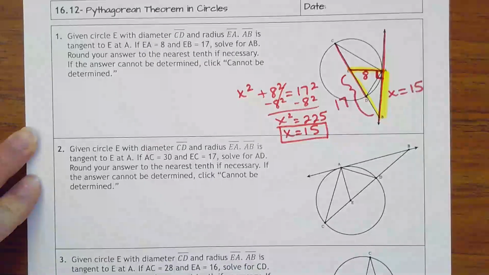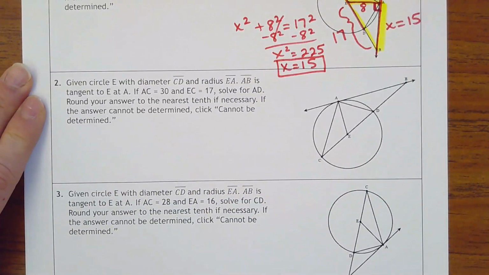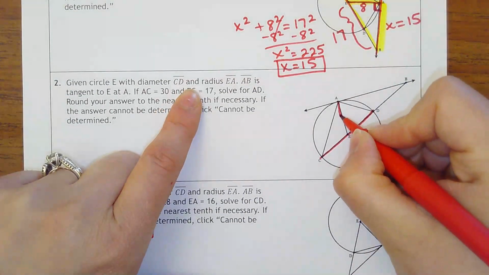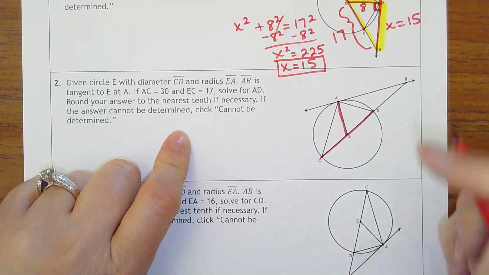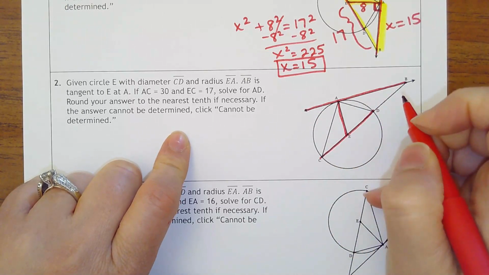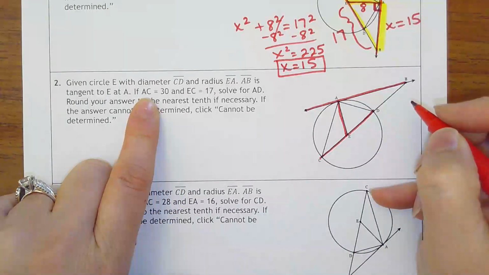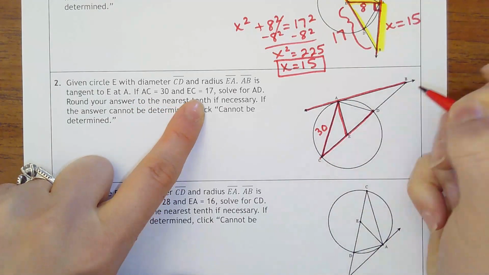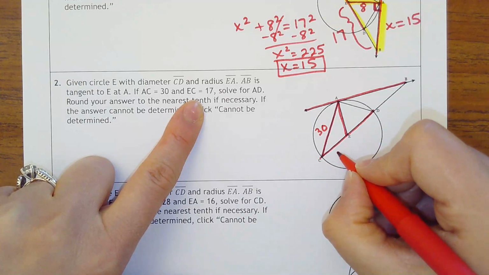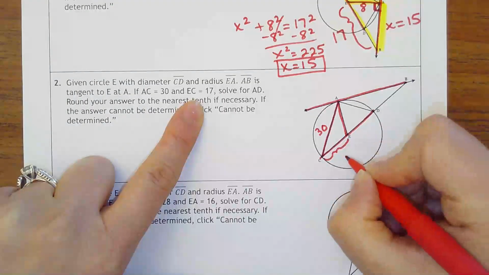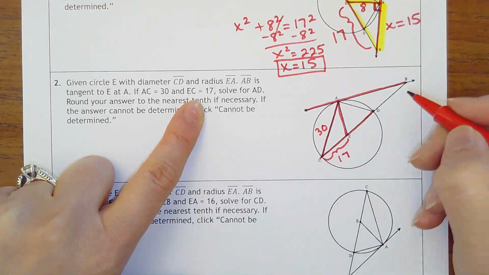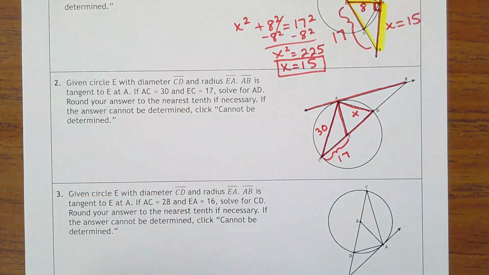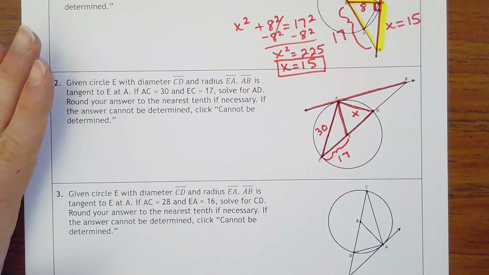Okay, let's try number 2. Given circle E has a diameter of CD and a radius of EA. AB is tangent at A. If AC is 30, EC is 17, solve for AD. Round to the nearest tenth if necessary.